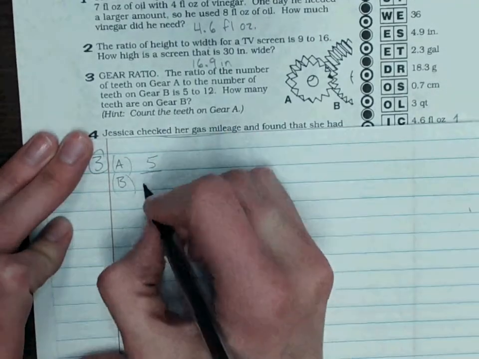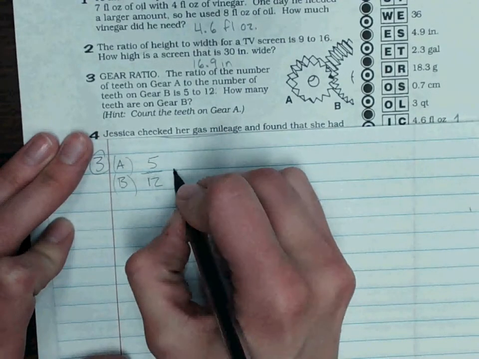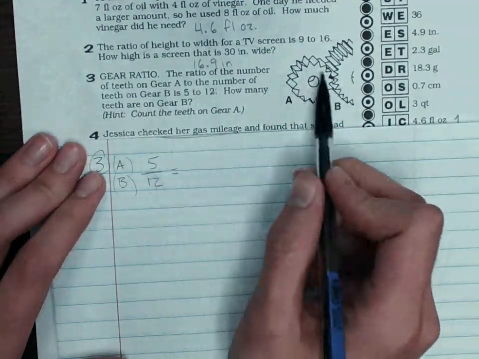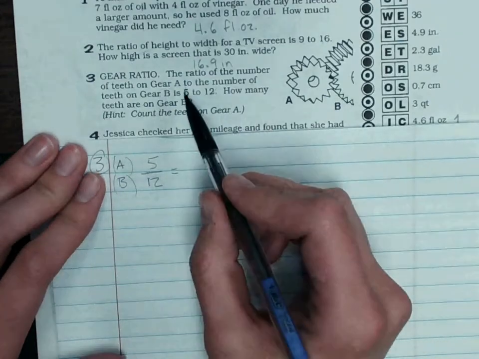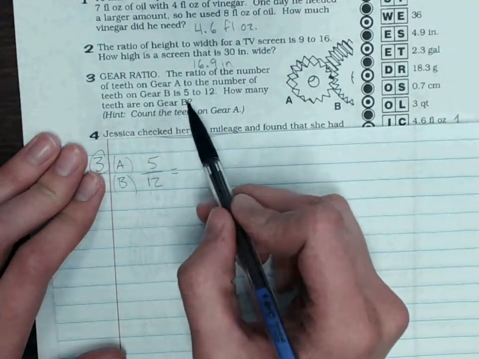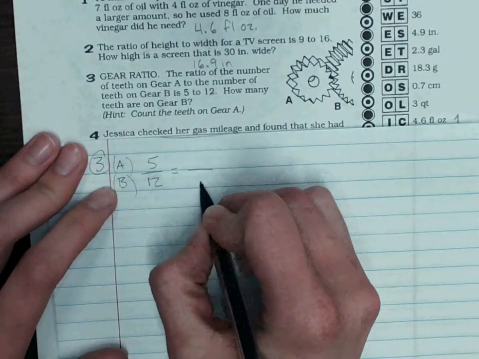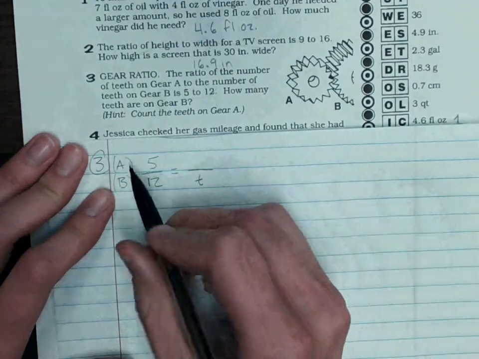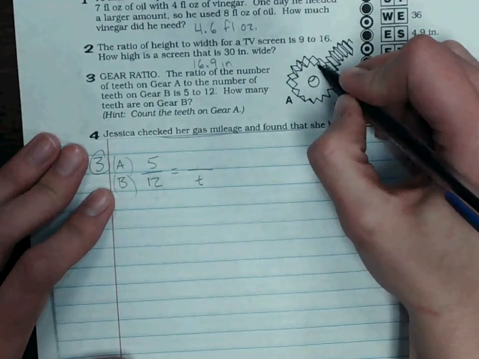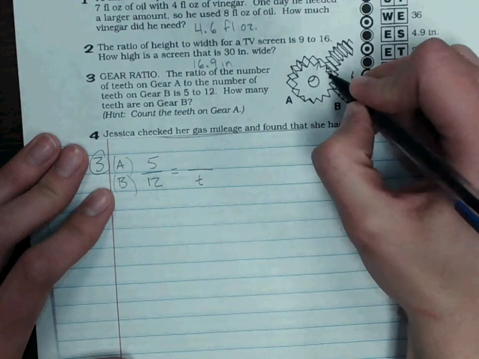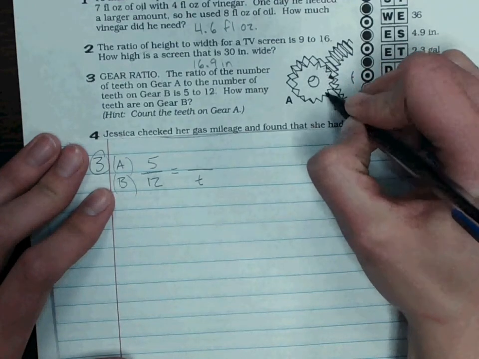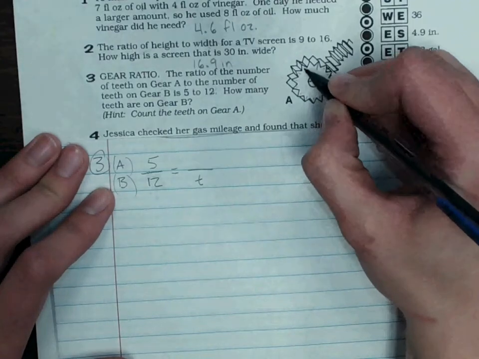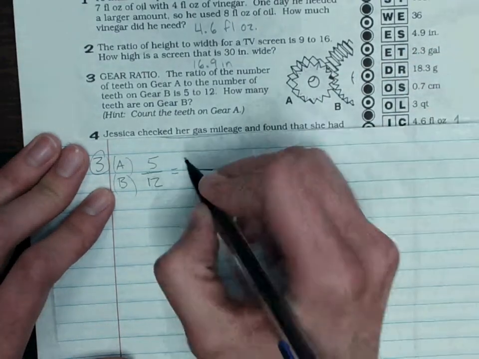So we can write the letter B. B is 12, these numbers here. And then it has to be equal to, we want to know, we can count those in a second. I know it says count the teeth. But what we're finding is how many teeth are on gear B. So I'm going to put a T for teeth. And then we'll count gear A's here. So I'm going to start here. 1, 2, 3, 4, 5, 6, 7, 8, 9, 10, 11, 12, 13, 14, 15.